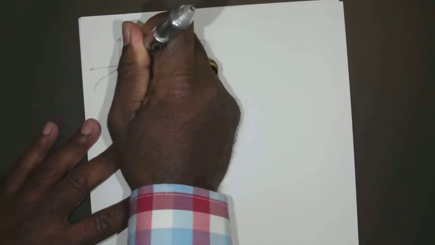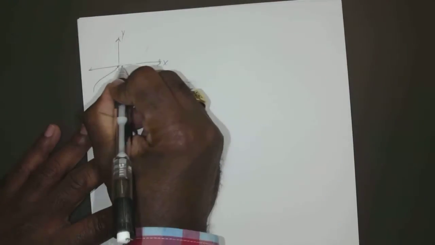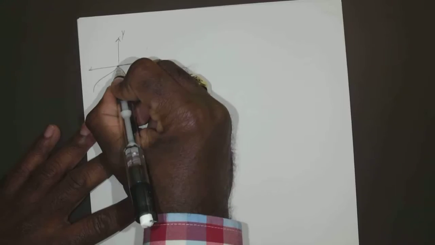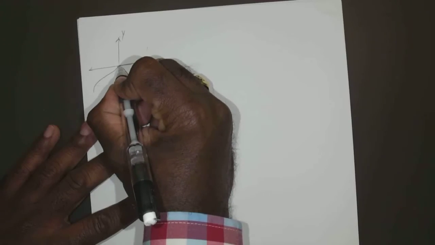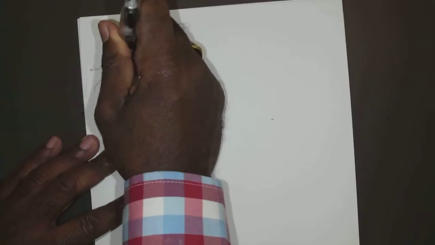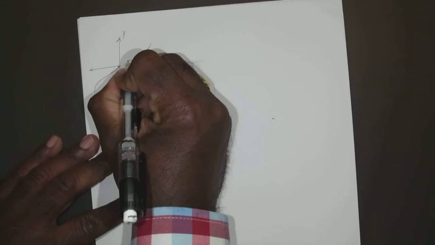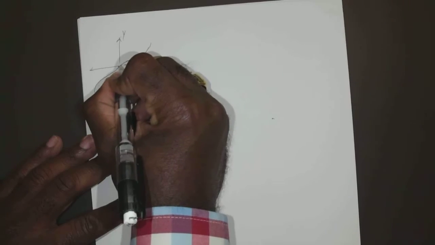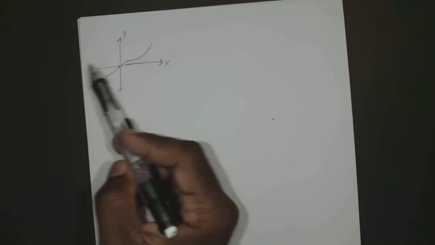That should be symmetric across the origin, but I'm trying to make it as visually accurate as possible, but it doesn't seem to be working, which I cannot draw. But hopefully you get the idea. If you flip it, it's symmetric across the origin.